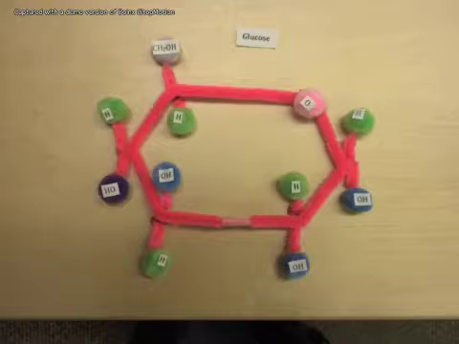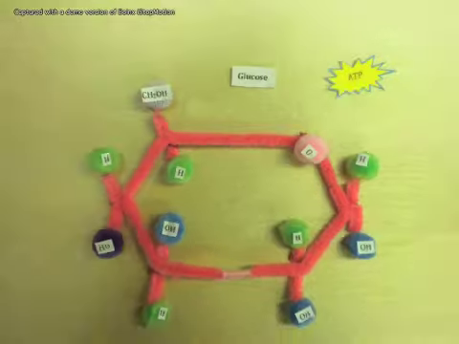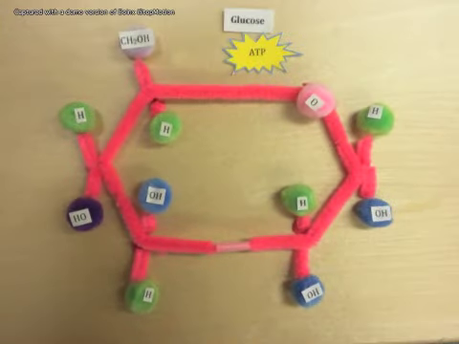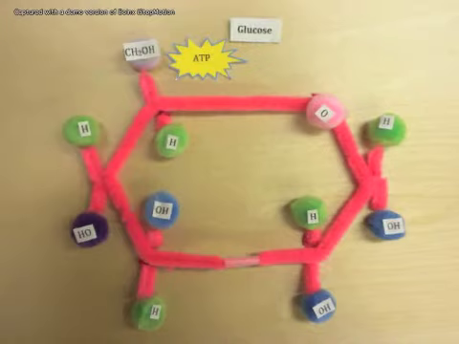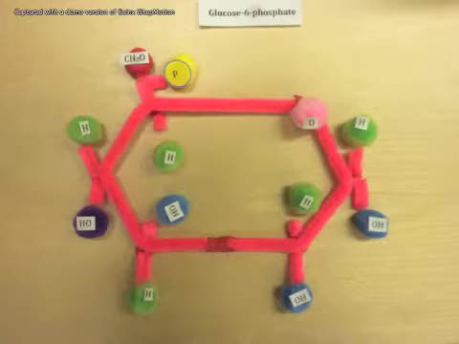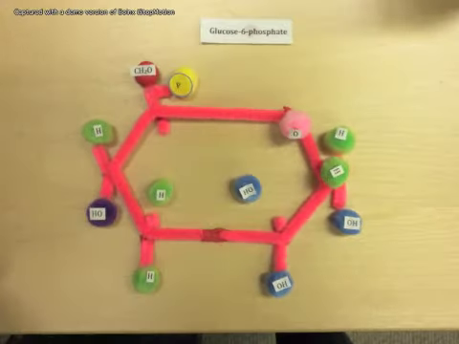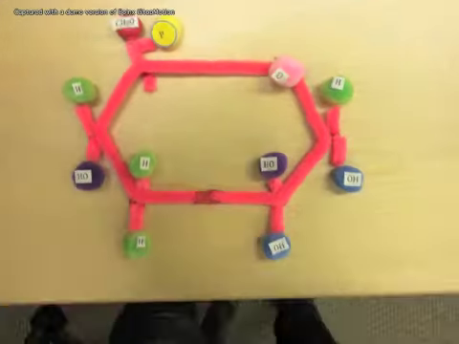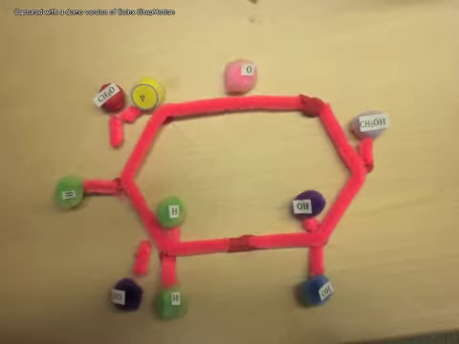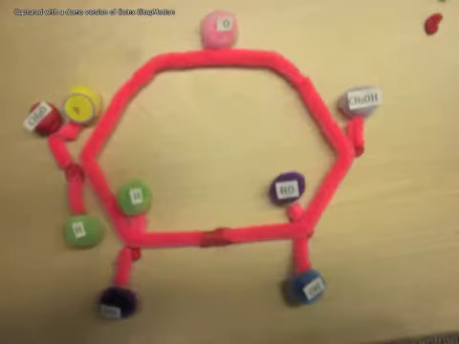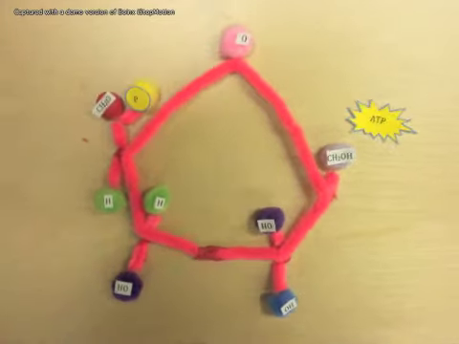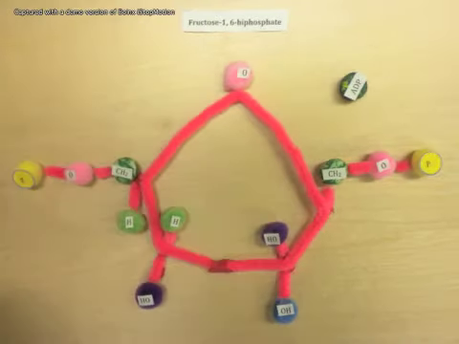In the first phase of glycolysis, glucose enters the cell and is phosphorylated by the enzyme hexokinase, which transfers a phosphate group from ATP to the glucose molecule, making it glucose 6-phosphate. The enzyme phosphoglucoisomerase transforms the molecule into its isomer, fructose 6-phosphate. The enzyme phosphofructokinase transfers a phosphate group from another ATP to the sugar, transforming it into fructose 1,6-bisphosphate.